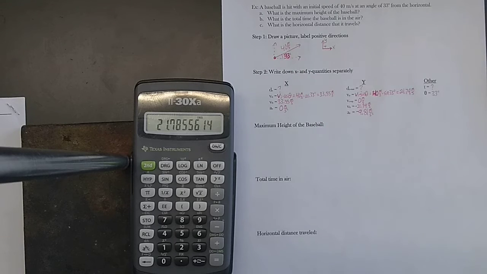Okay, this is why we learned about vectors in the first place. We learned about vectors so that we can do things like projectile motion, in which we need to separate variables into their x and y components. 40 was not in the x or y direction, therefore we break it into its x and y components, and then we use those instead of the 40.